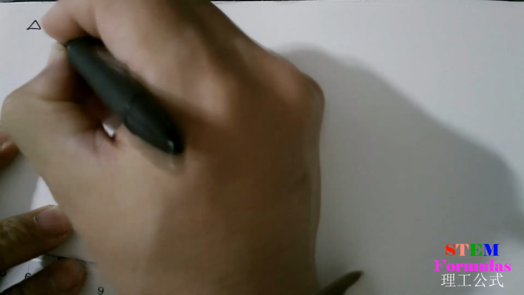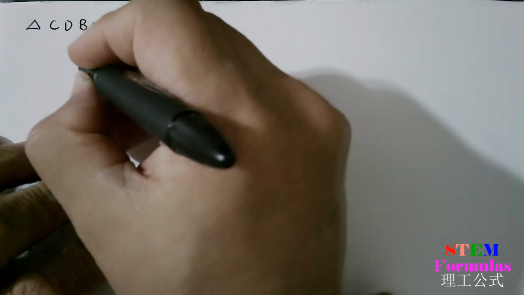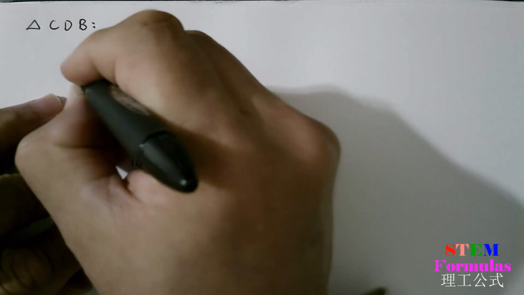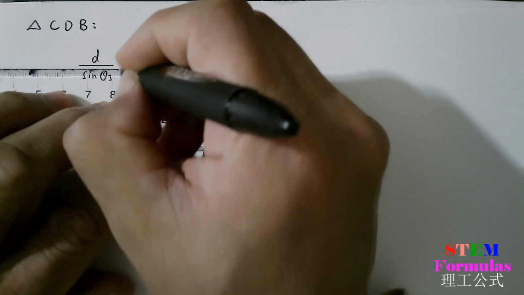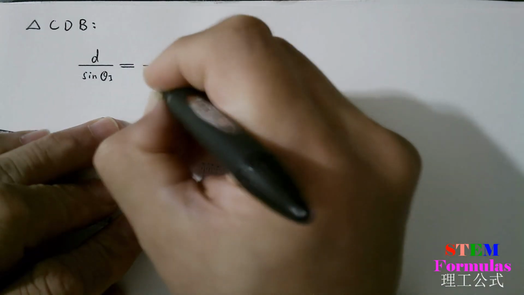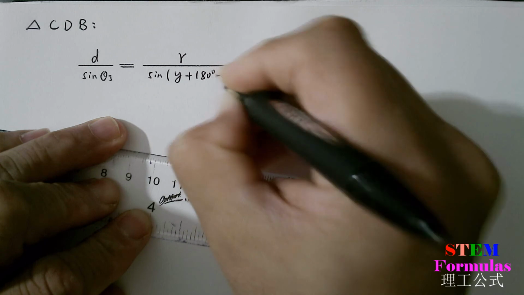And I consider triangle CDB. I use the law of sine. I have D divided by sine theta 3 equal R divided by sine y plus 180 degrees minus x.